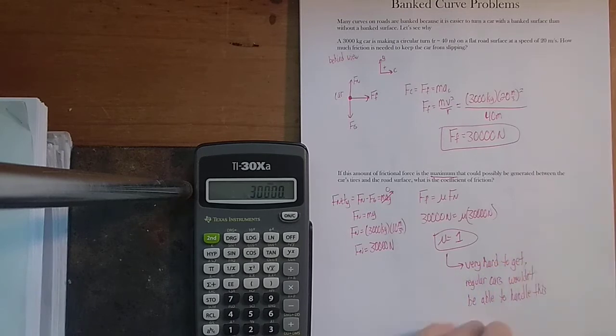Okay, so if you're trying to go this fast around this type of curve, it's going to be very difficult. You would need a very high coefficient of friction, and that's probably not going to work out very well in your favor. And just by the way, let's try and solve symbolically for mu, because we're going to compare it when we get the symbolic answer for a banked curve.